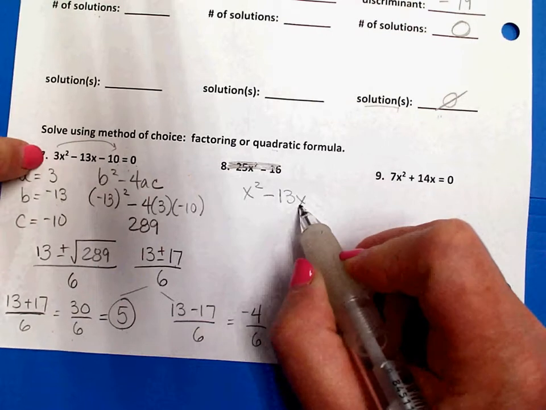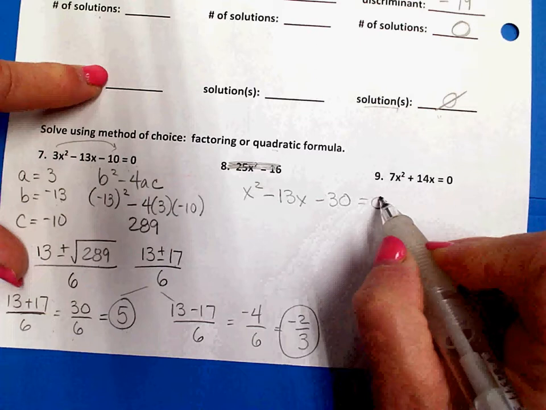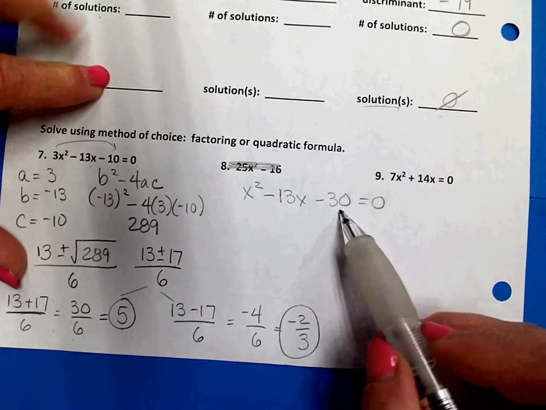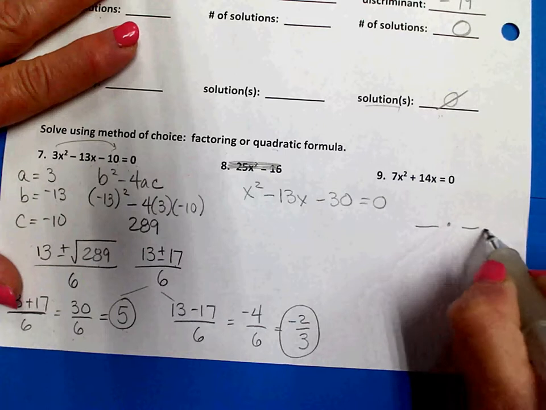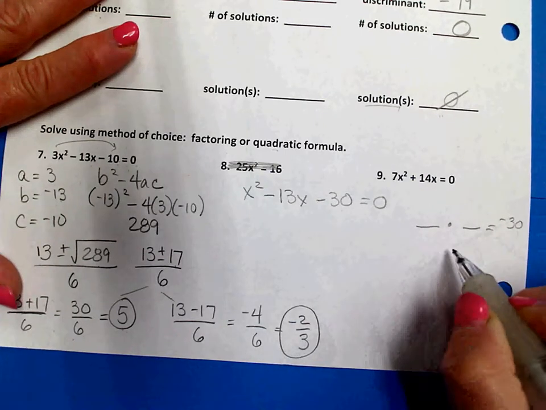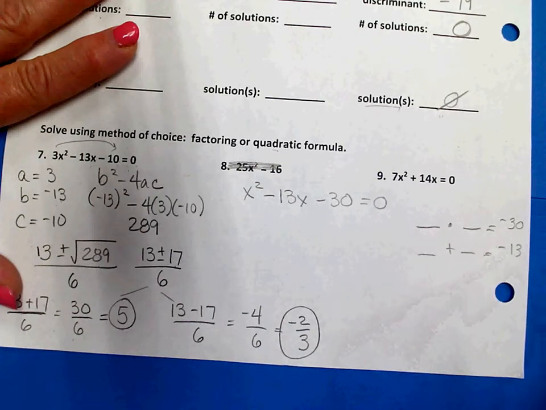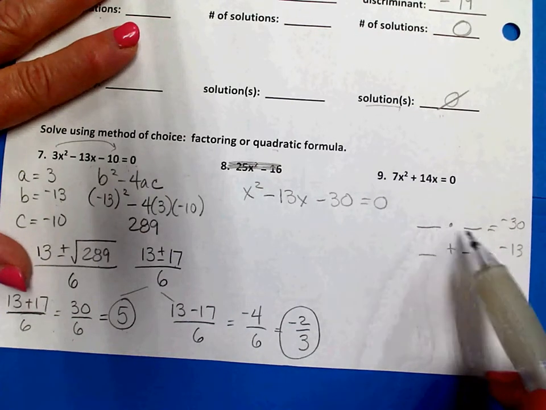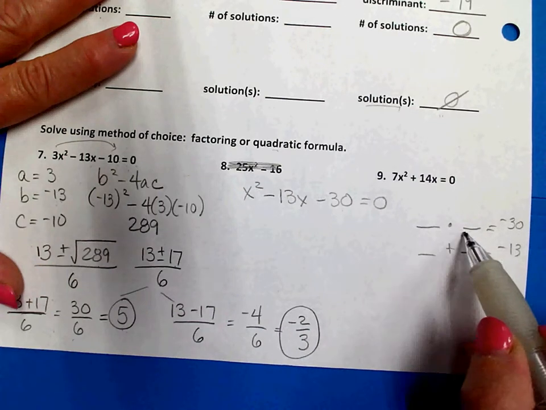I'm going to take the 3 to the 10 at the end, minus 30 equals 0. I'm looking for 2 numbers that multiply together to make negative 30. But if I add the same 2 numbers, they add up to negative 13. Since the multiplication answer is negative, I know I'd have to have one positive and one negative number.